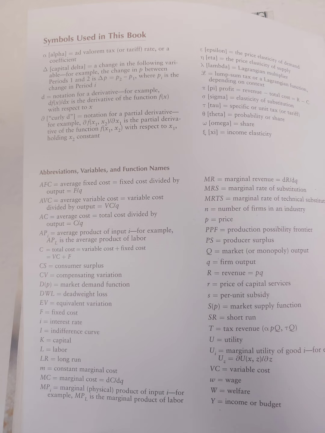Italics capital L, lump sum tax, or a Lagrangian function depending on the context. Pi, profit, equals revenue minus total cost. Sigma, elasticity of substitution.